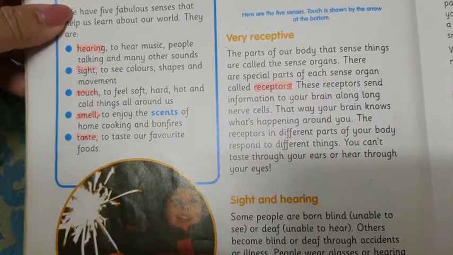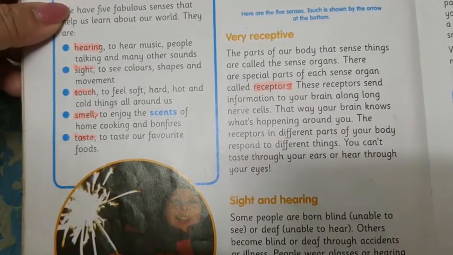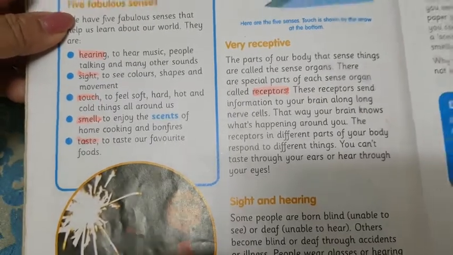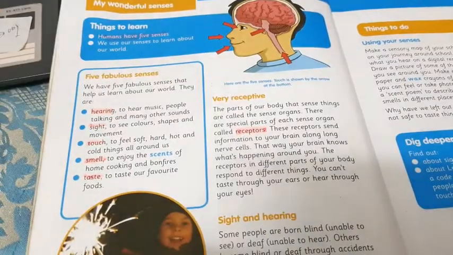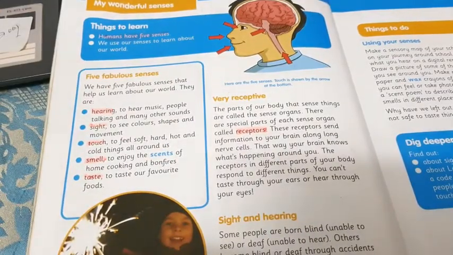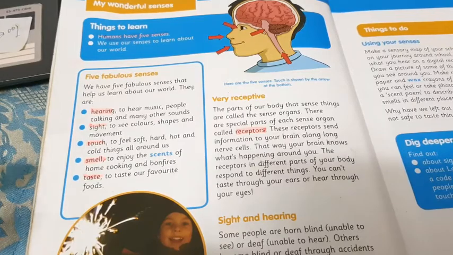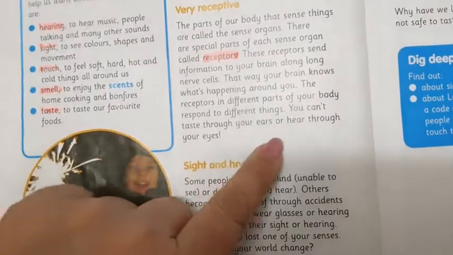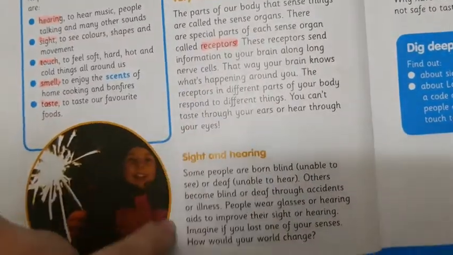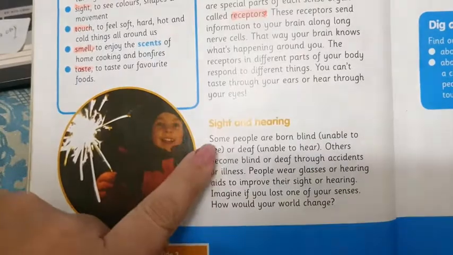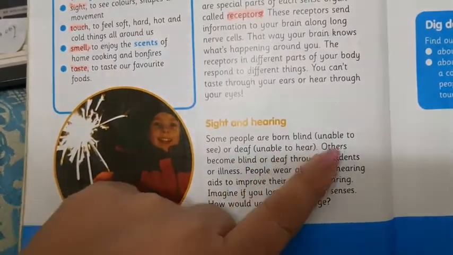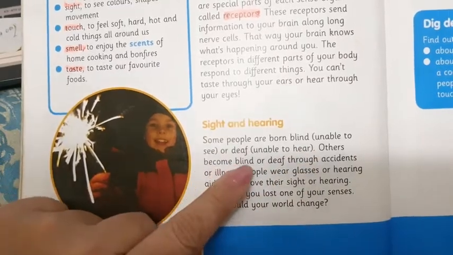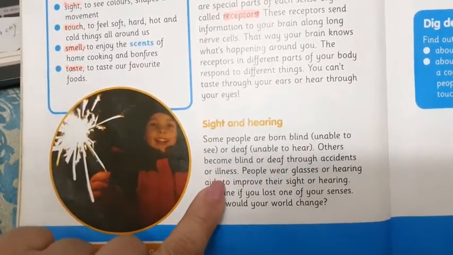The receptors in different parts of your body respond to different things. You can't taste through your ears or hear through your eyes. So, of course, each receptor has a function which it does and you cannot do other functions with it, all right? For example, you cannot taste through your ears or you cannot hear through your eyes. Okay. Sight and hearing. Some people are born blind, unable to see, or deaf, unable to hear. Others become blind or deaf through accidents or illness.